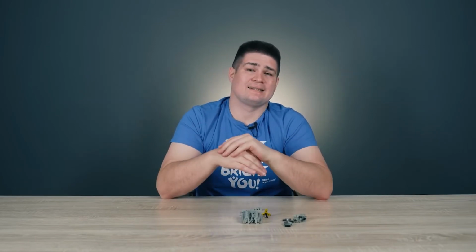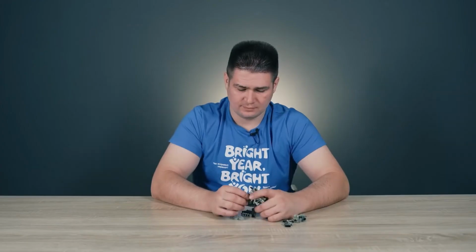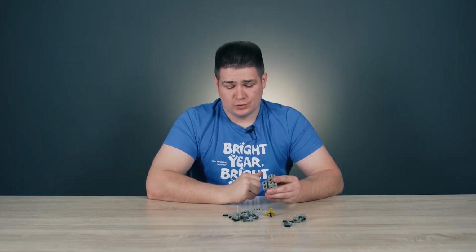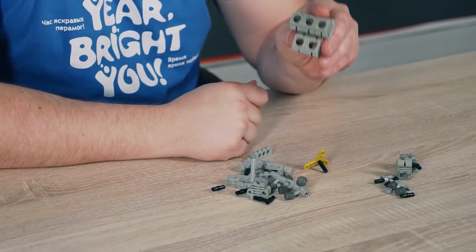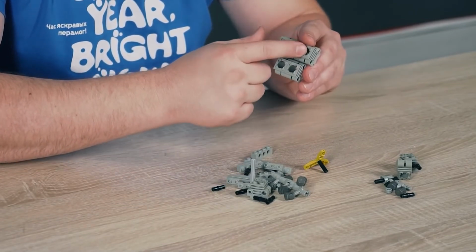This is the so-called VR type. The engineers thought, what if we combine the advantages of an inline and V engine? So the VR type engine was born. Let me show you what it looks like. A characteristic feature of the VR engine is the staggered arrangement of cylinders, as I now have in my hands.